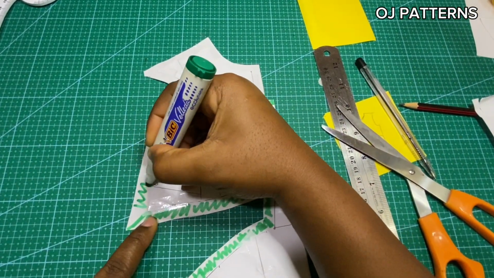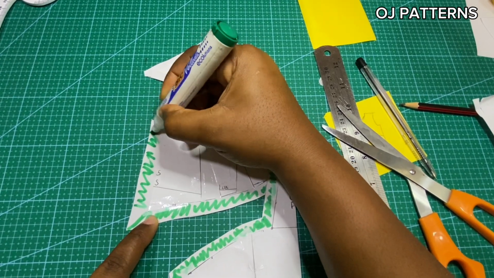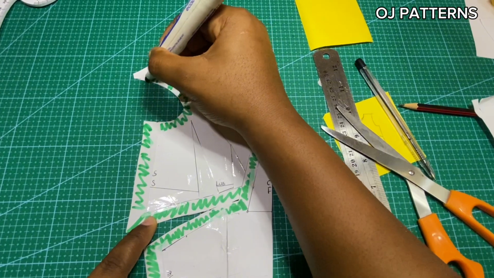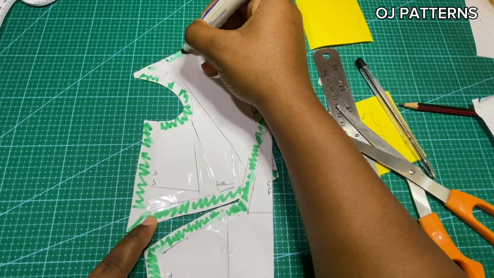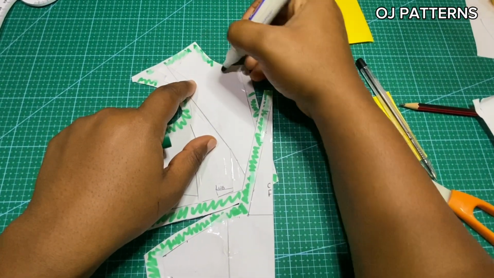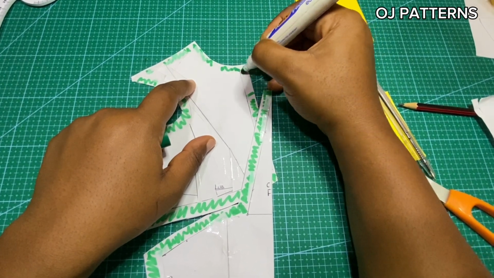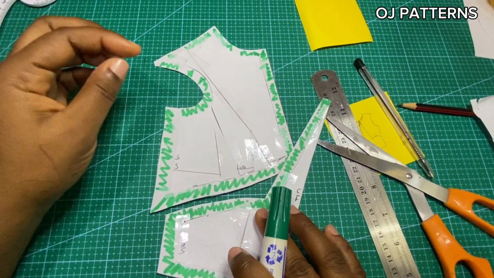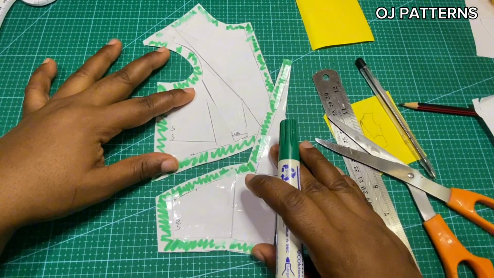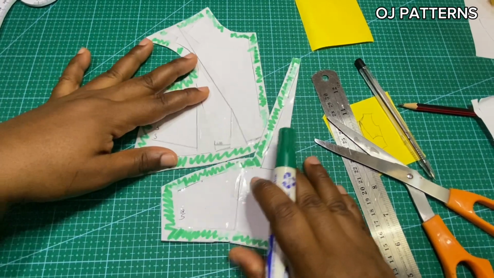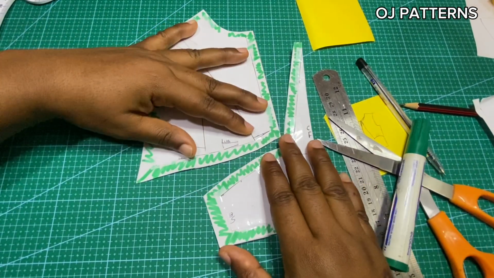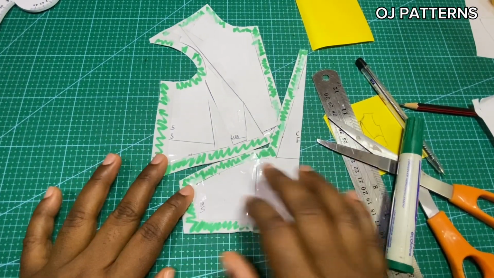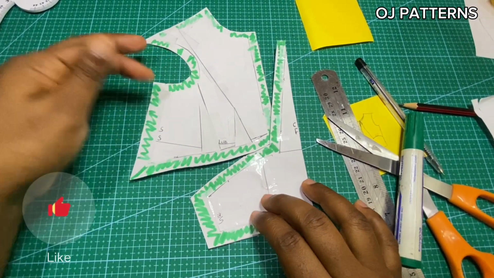So for the side, we added 1.5 cm for side seam, 1 cm at the armhole, shoulder, neckline. We have 1 cm. So the reason I'm making this mark is for you to know where the main pattern is and the seam allowance that was added. So this is side seam, this is side seam. So all we need to do is cut on fabric and then sew. We're gonna gather this back and then bring it before attaching it. So we'll be seeing the cutting on fabric.